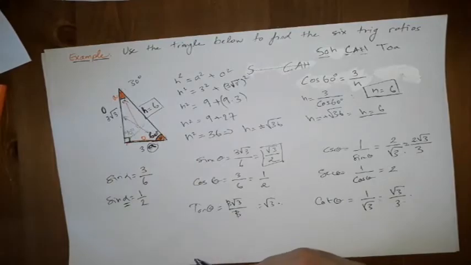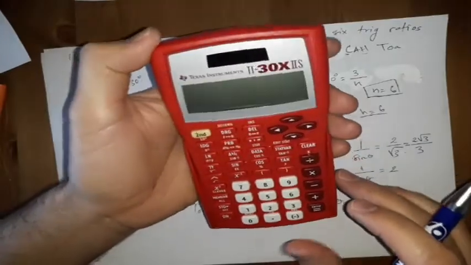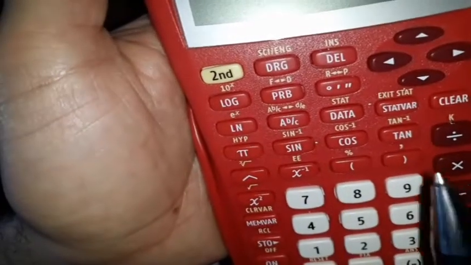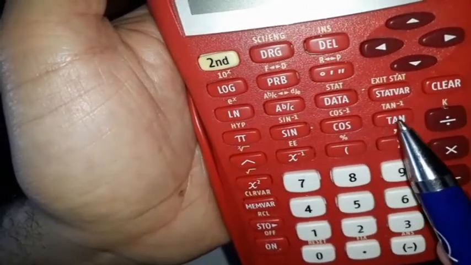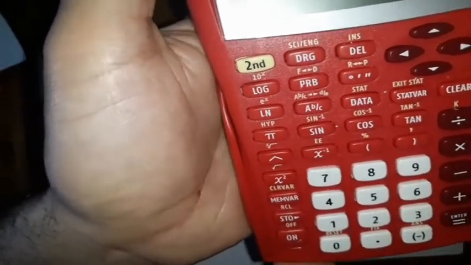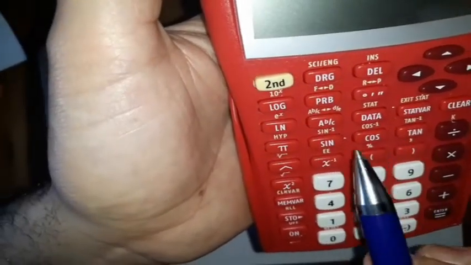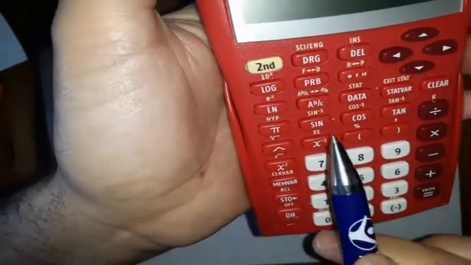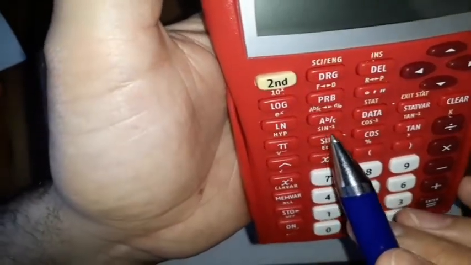In this case, I will show you on the calculator how you can use the inverse function. As you can see, it is right here. It shows sine to the power of -1, cosine to the power of -1, and tangent to the power of -1. We use these when we look for the value of the angle, the size of the angle. But if we look for the length of a side, you use sine, cosine, and tangent. If you are looking for the value of the angle, you use the inverse of those trigonometry functions.